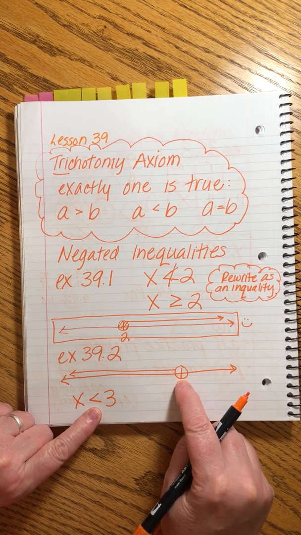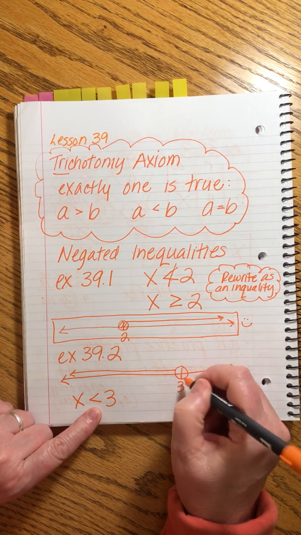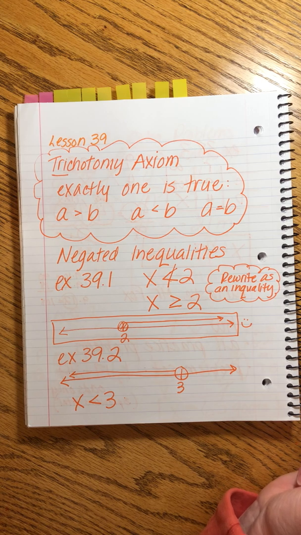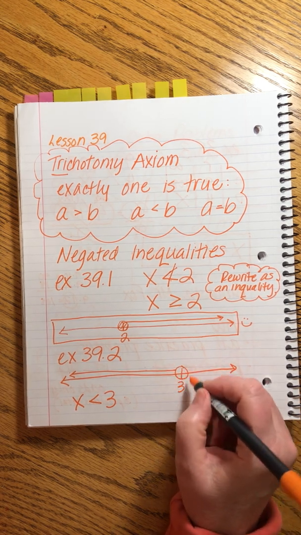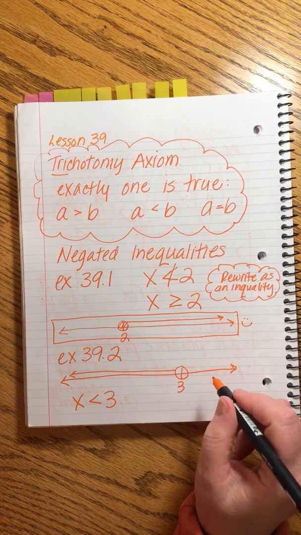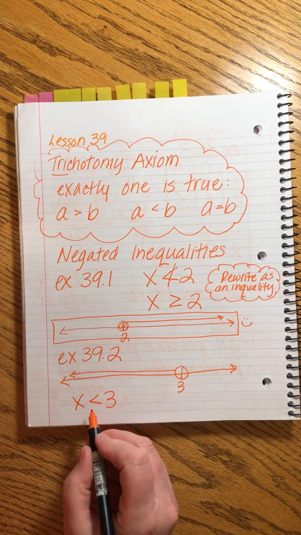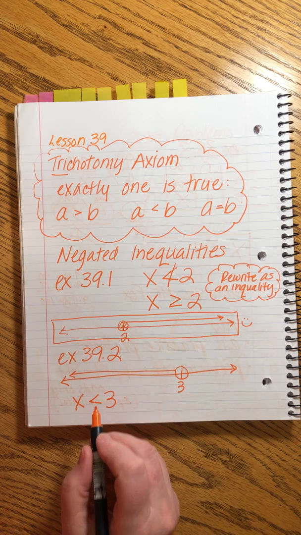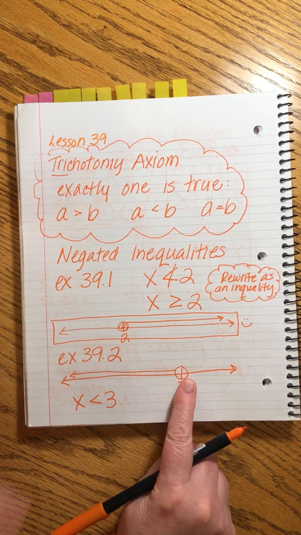The circle tells us, no, don't do it. We don't want to include 3, otherwise we would have colored that in. But as it is, the book has very clearly indicated an open circle. You can look, but you can see very clearly it's an open circle, so that means we don't need an equal sign there. So this is the actual inequality that this number line represents.